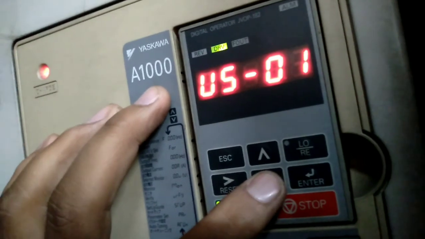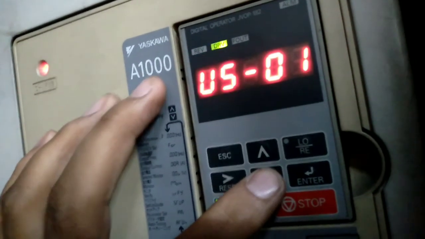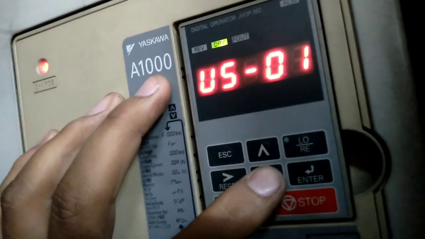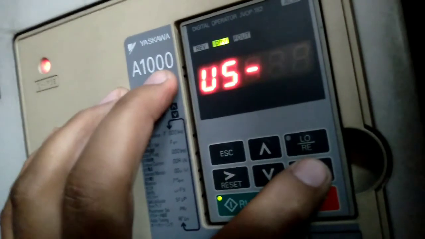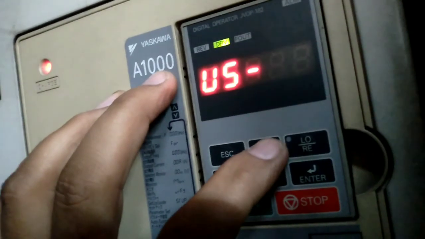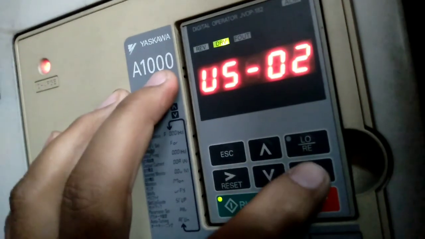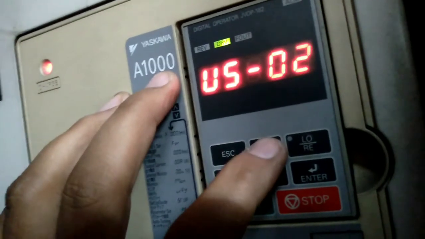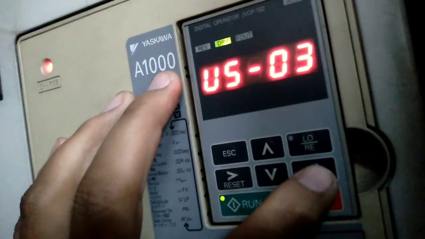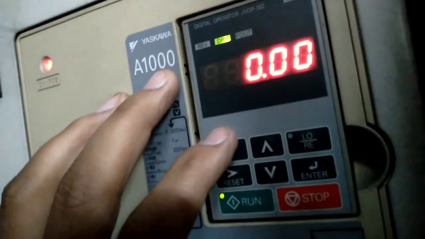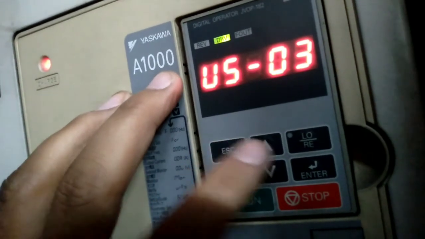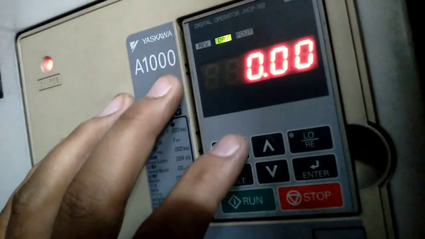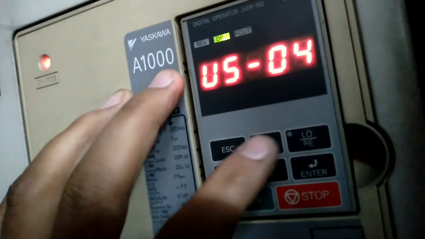It's not a very complex drive. It's a very user friendly drive actually, very easy to understand, very easy to navigate through the parameters, very easy to configure as well.